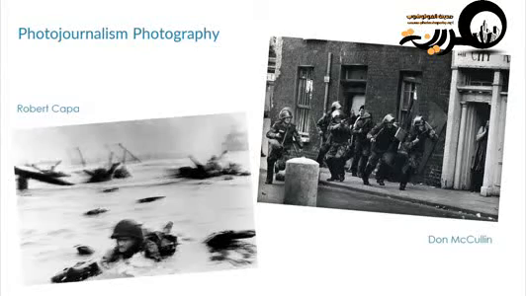Like here, with this photograph from a very famous war photographer named Robert Capa. This is a photograph taken on the D-Day landings, in 1944. And this is actually from a roll of film that got destroyed.